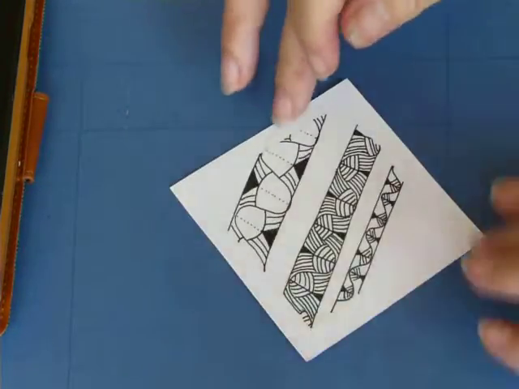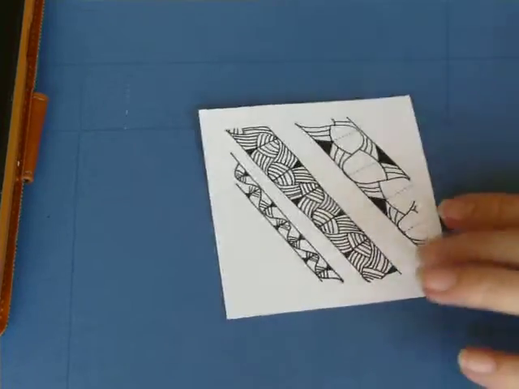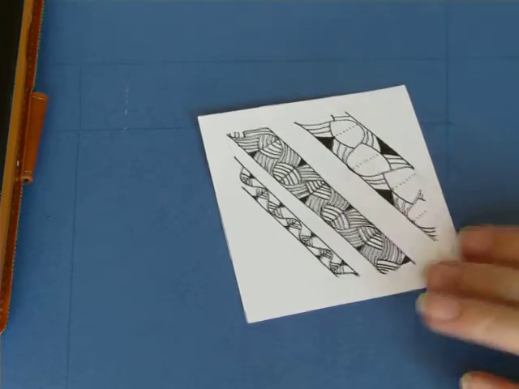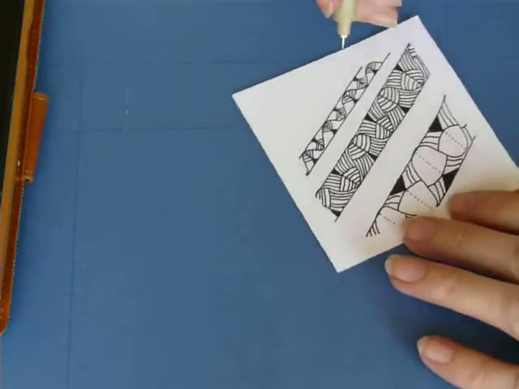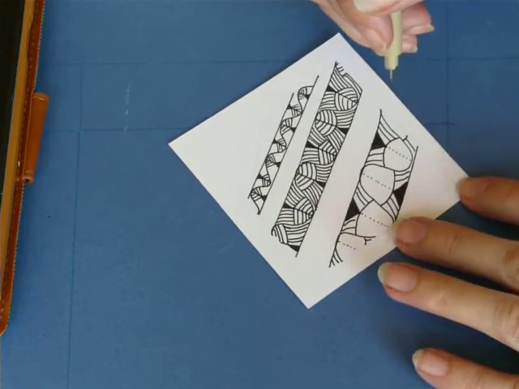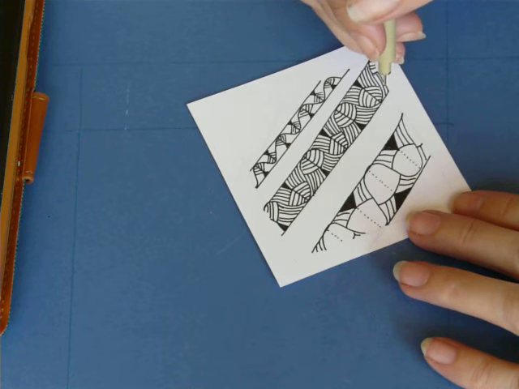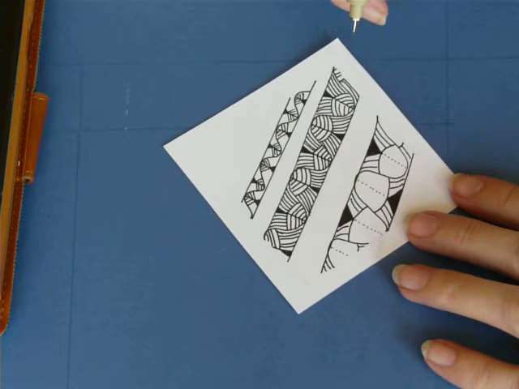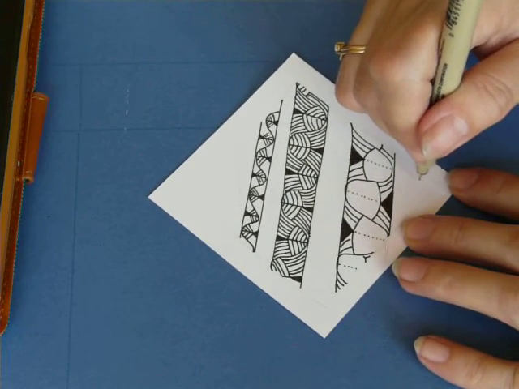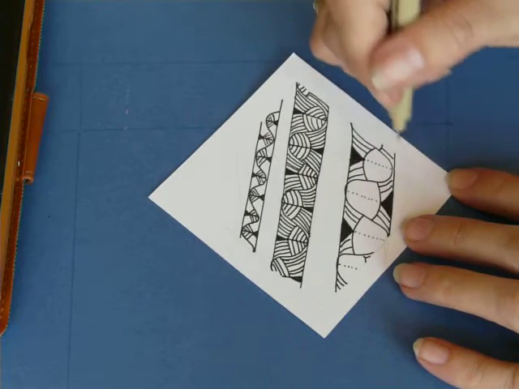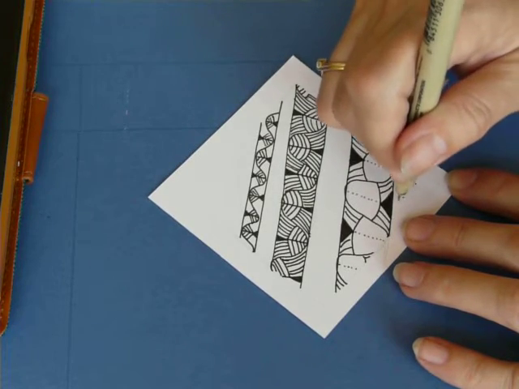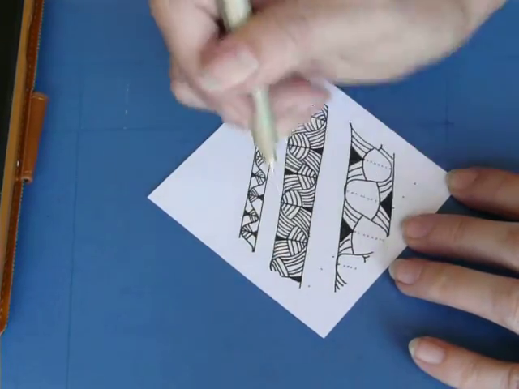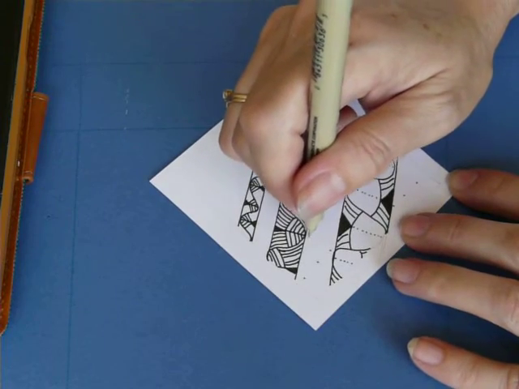Something like that. Alright, so I have 3 of them, 3 different looks to them, and then behind I am going to put kind of a dot thing.